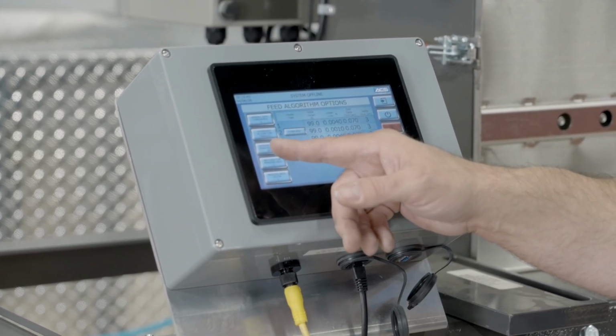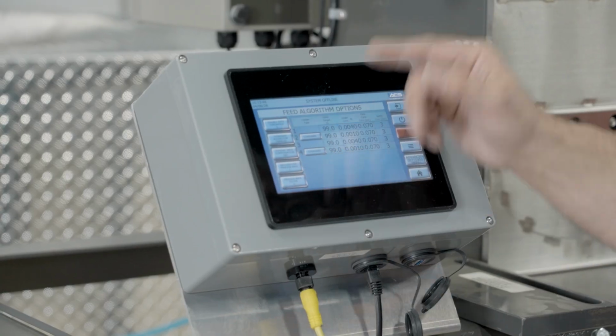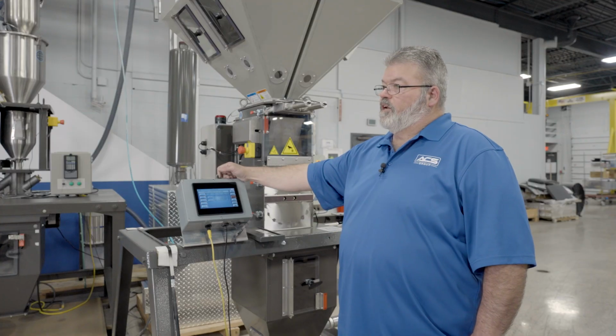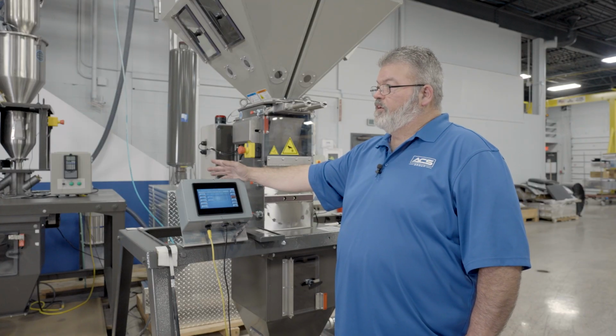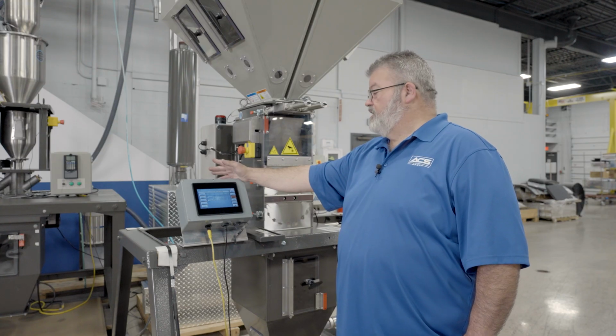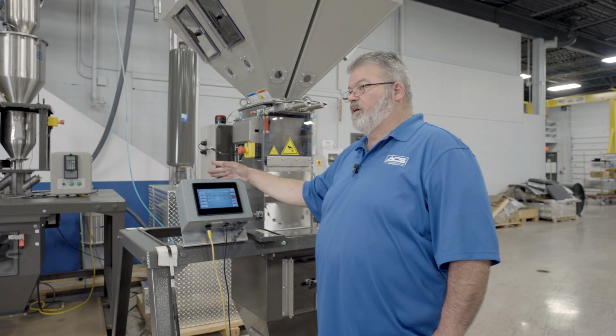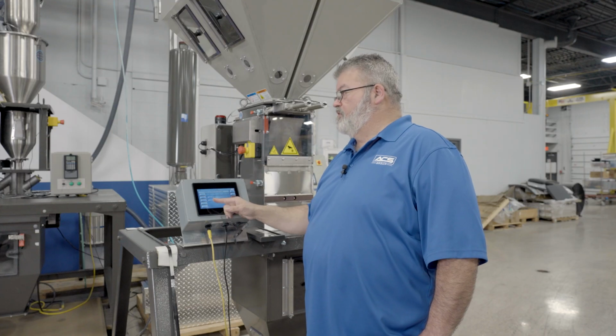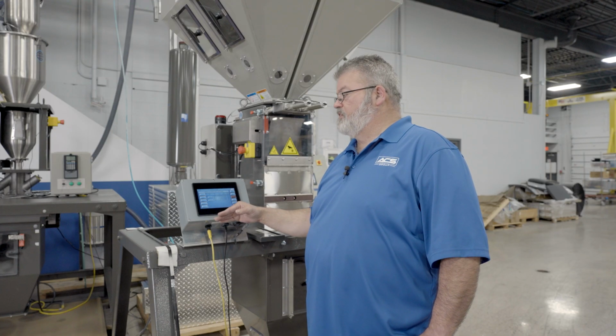The other thing we have here is missing ingredient compensation. So if you're running a lot of regrind and the regrind isn't always present, if you have your batch size set to say 50% regrind and you run out of regrind, if you turn on missing ingredient compensation, it will make up the rest of that batch with the other materials.